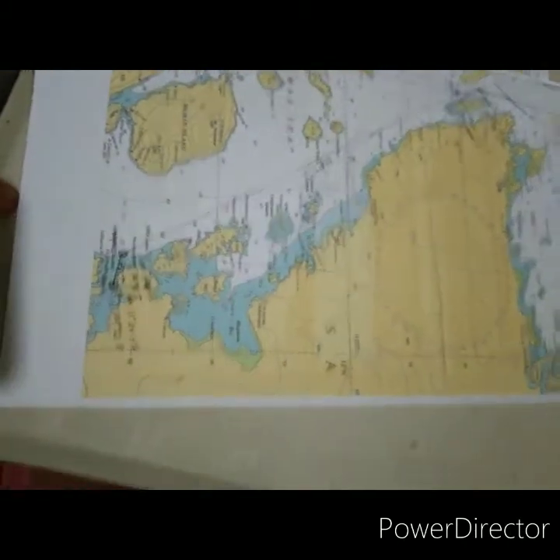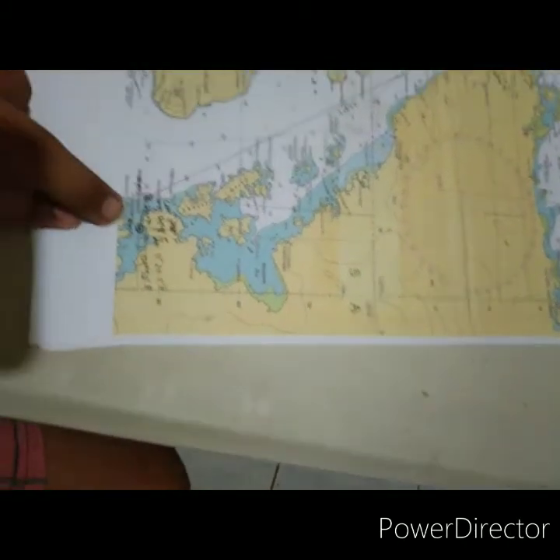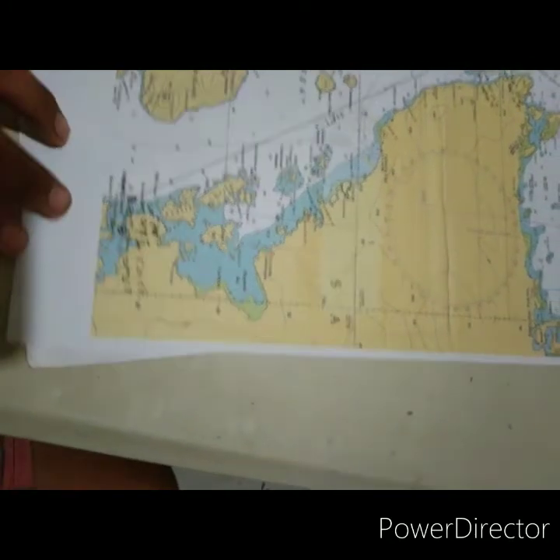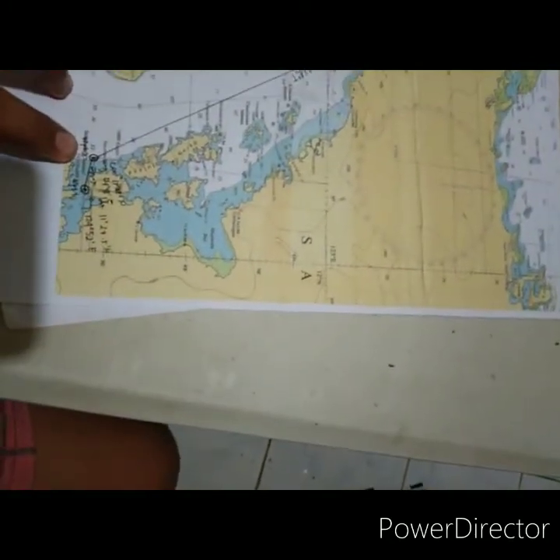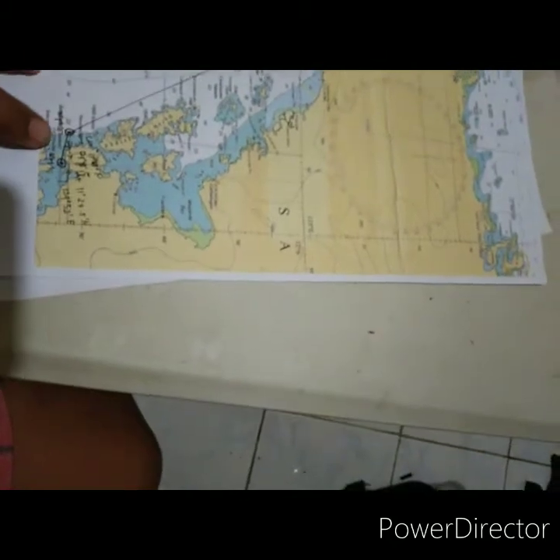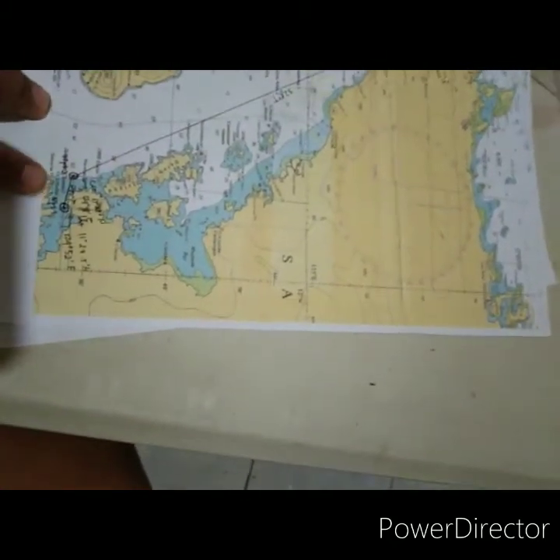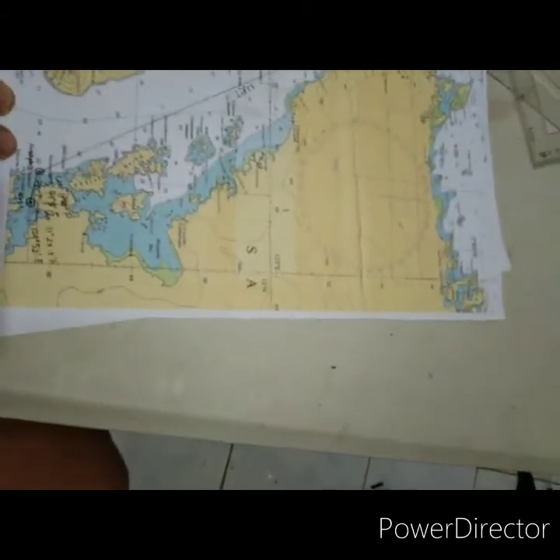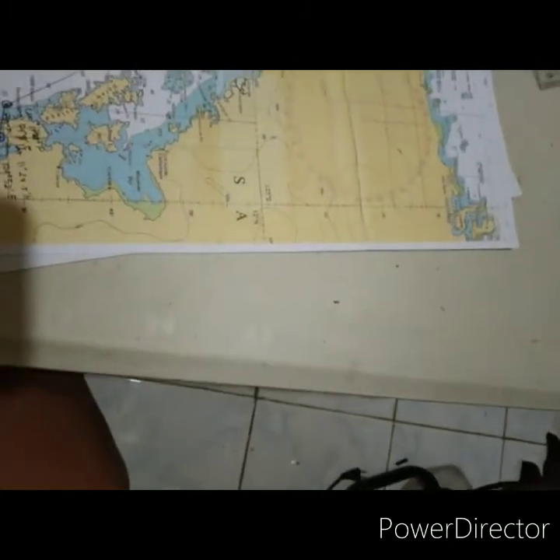In waypoint 1 to waypoint 2, the navigational aid is the Janabatas Channel Lighthouse, which flashes 3 times, 15 seconds, and 9 miles.